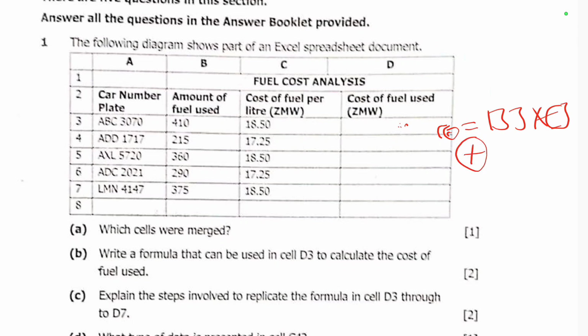Which is the fill handle. Click and drag the fill handle down to D7, up to here. Then the formula will be replicated. Here it will indicate D4, and so on. The formula will copy all the way down, so you don't need to struggle and enter every formula. You can replicate it. Very simple. It will do the calculations for you.